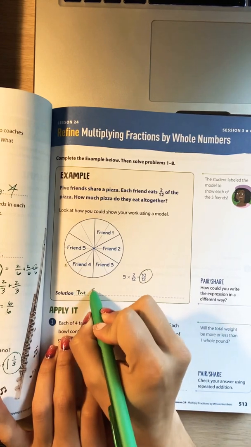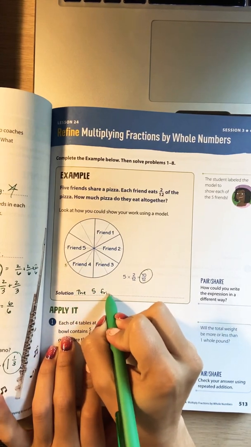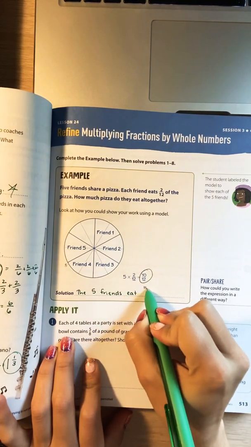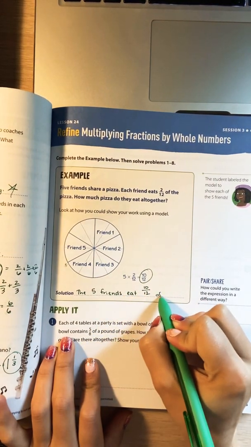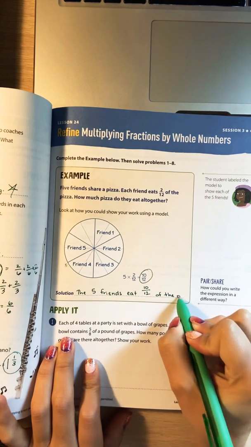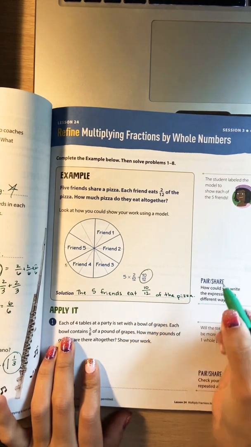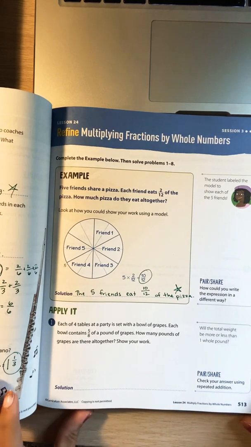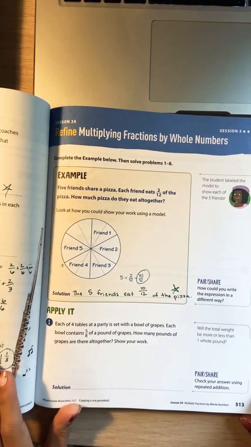So the 5 friends eat 10/12 of the pizza. Give yourself a star if you wrote that on that line. In a complete sentence, of course.